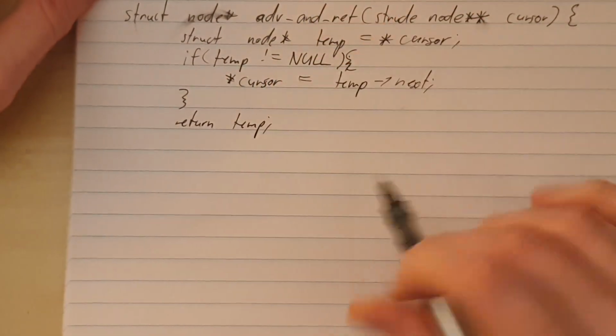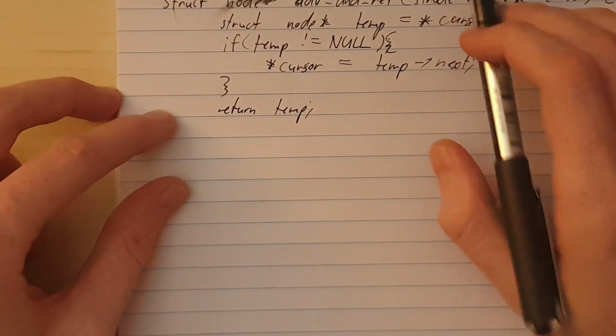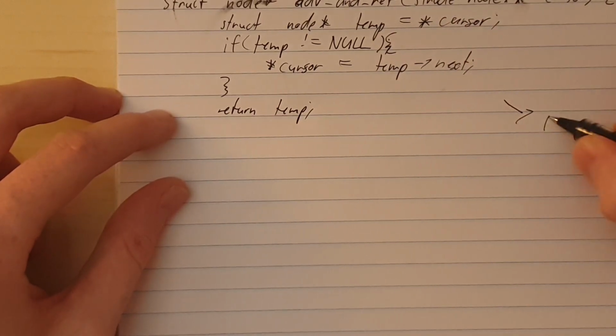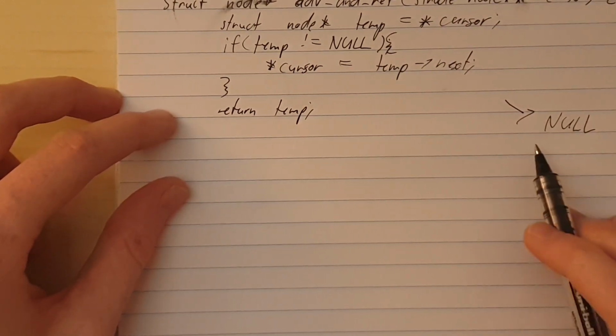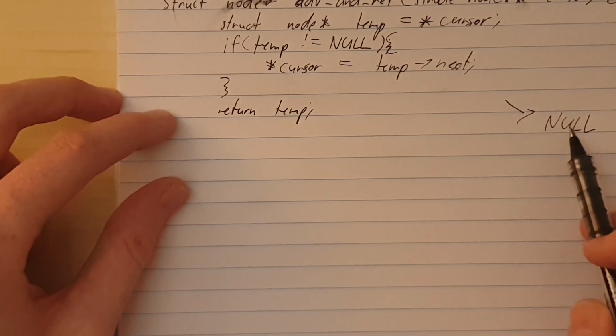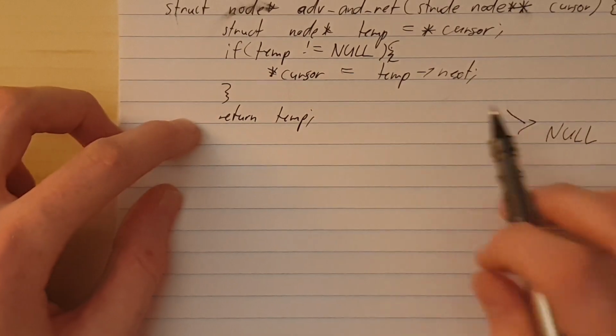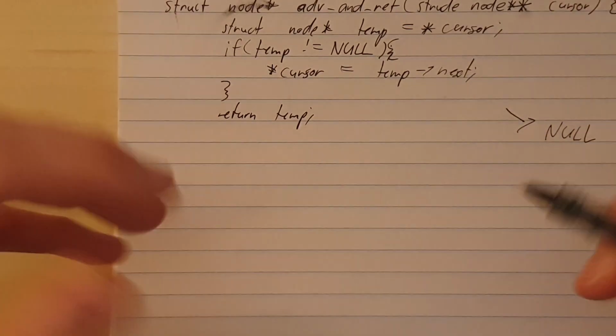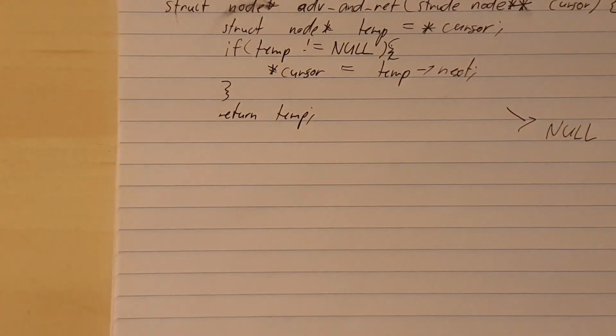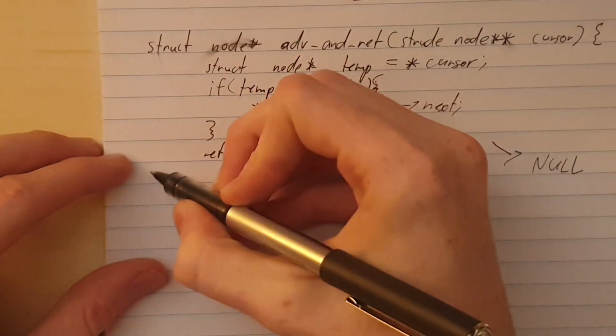And this actually covers our edge case quite nicely. So if we are given a cursor to nothing, given a cursor to null, right, we will say, oh, well, temp is now null, so we won't do this thing, and then we'll just return null. So we're going to say, oh, you're giving us an empty list, well, there's nothing to return, so we'll return nothing. That seems very natural to me.